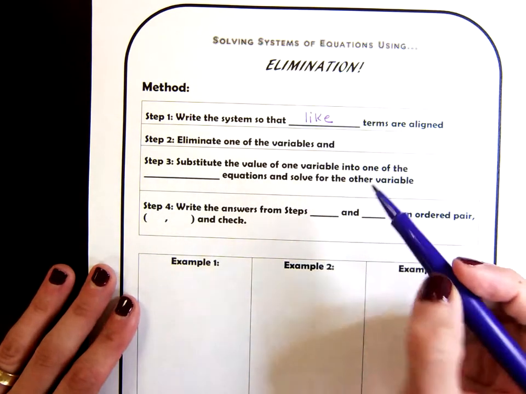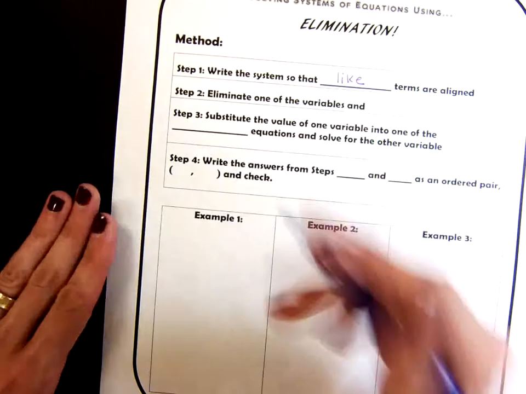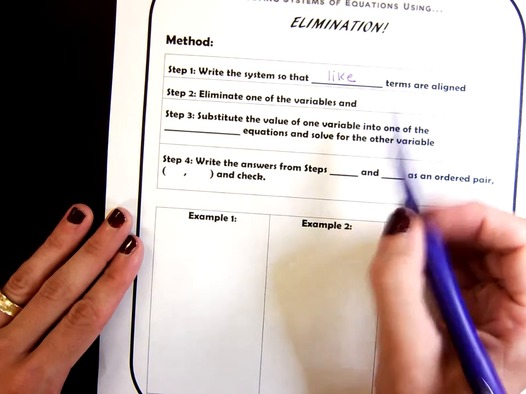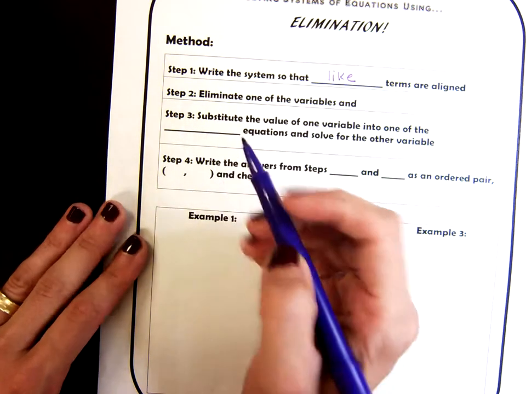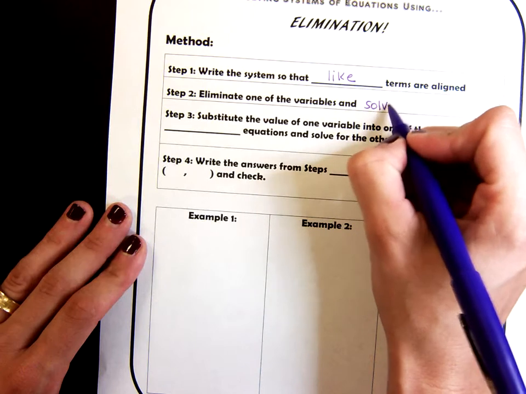And by like terms, I mean all our x's are in one line and all our y's are in one line. Or a's and b's, whatever your variables are, you need to make sure that they're aligned. Step 2, eliminate one of the variables and solve for the other variable.